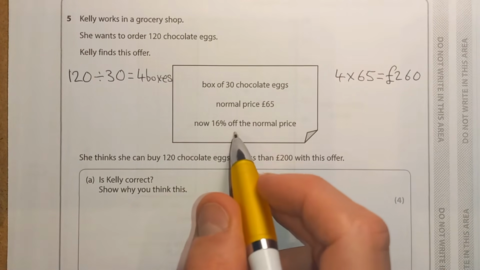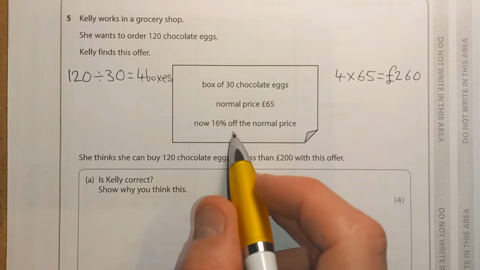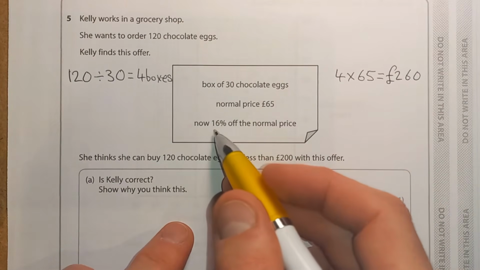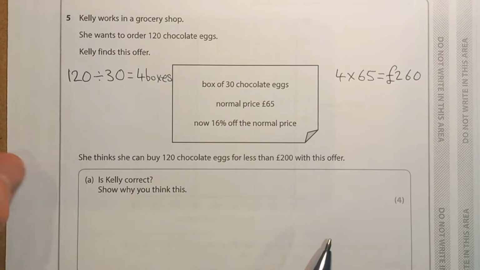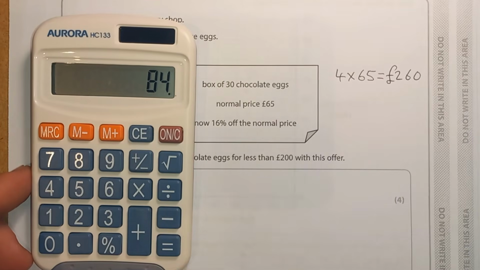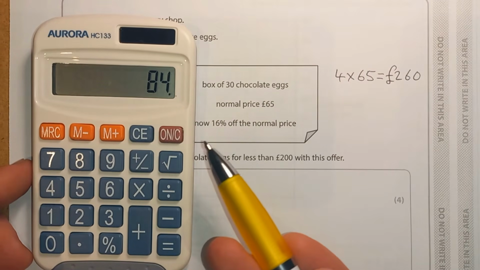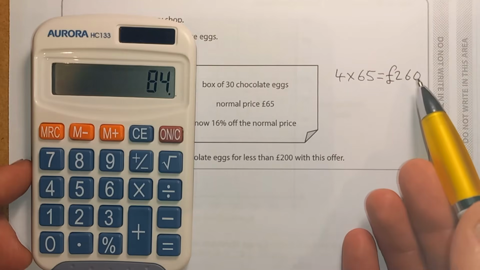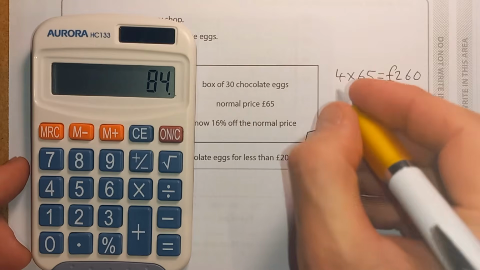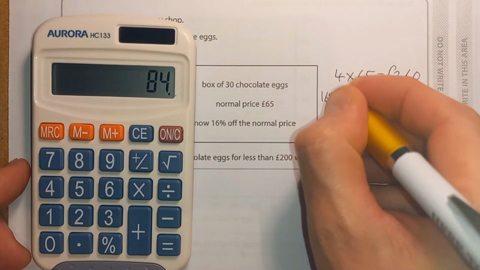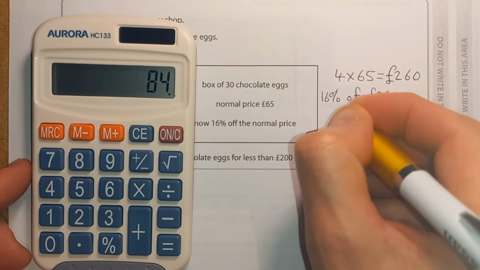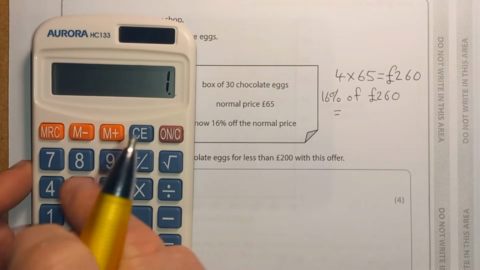But we've got 16% off. So again, you've got 2 ways of doing this. If you want 16% off, you can think, well, that's 100 minus 16. So that means that's 84% that I want. So you could do 84% of the 260, which is a nice tidy way of doing it. But what I'm going to do is I'm actually going to work out the 16% first. So a slightly longer way, but I know people quite often prefer this.